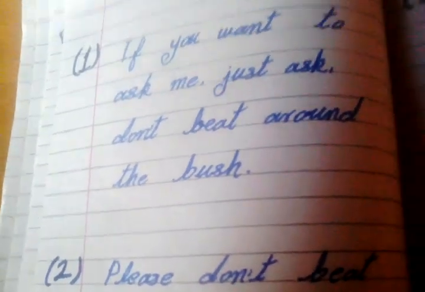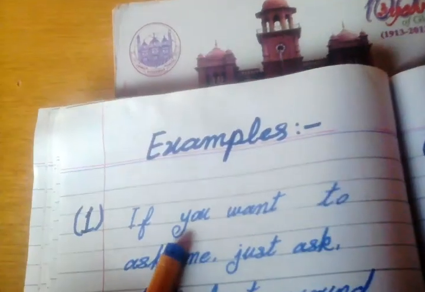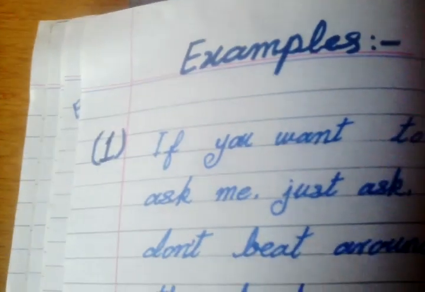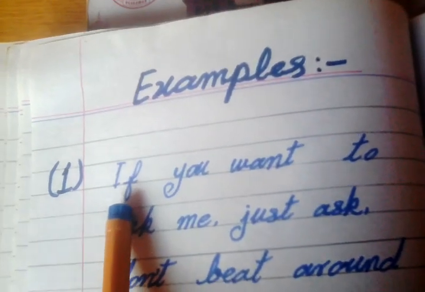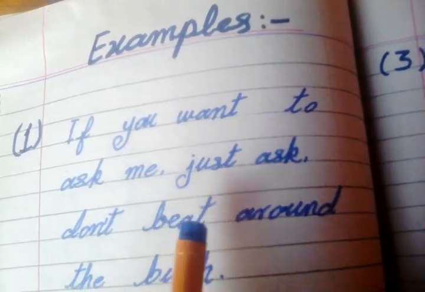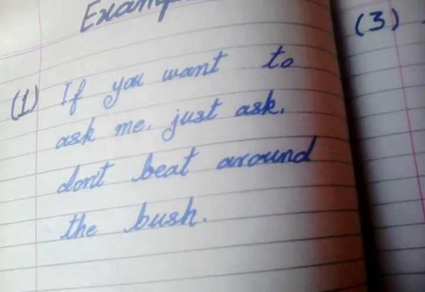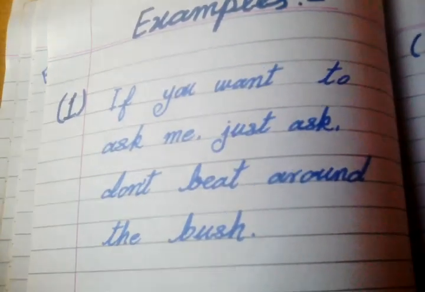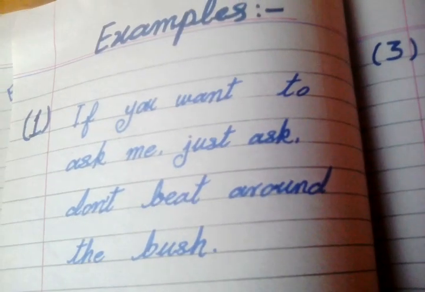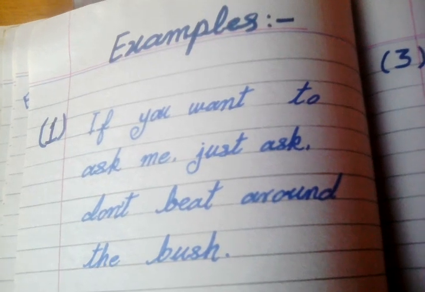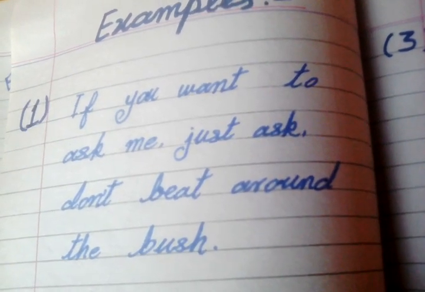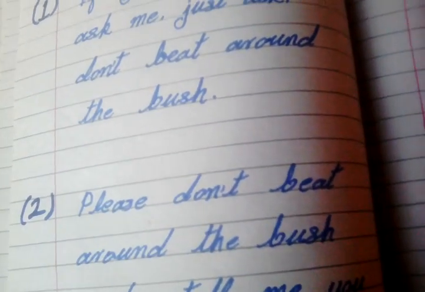You will understand by reading the examples on another page. I have them here. Okay, so the examples, look at them. I'm pointing to it with a marker so that you can see it clearly and understand which line I'm reading. So the first example is, if you want to ask me, just ask me. Don't beat around the bush. Sometimes people are talking nonsense, and you will get exhausted. You will get annoyed by them because they are talking to you about unfamiliar things. So you will then say to them, please don't beat around the bush and tell me what you want to ask.